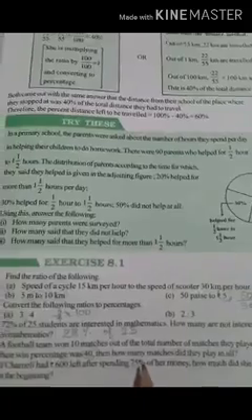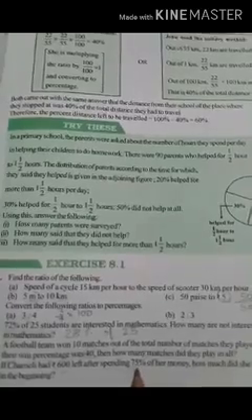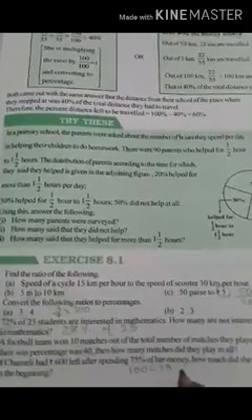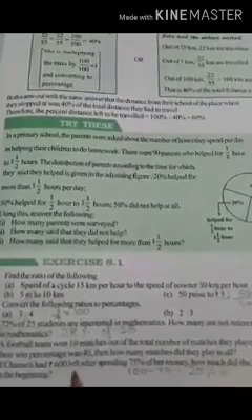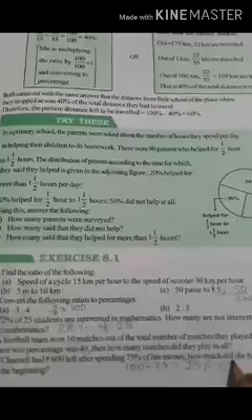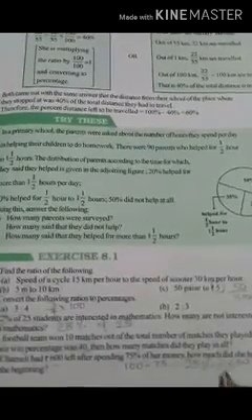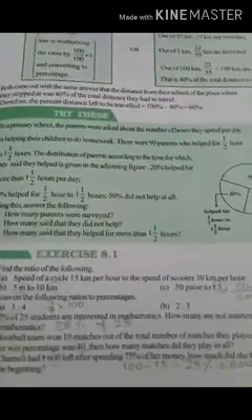So here the 75% is spent, and how much is left? 25%, because 100 minus 75 will give you 25. 100% is total, minus 75% is 25%, and this 25% is equal to the left amount. How much is left? 600. But 25% of which number, which amount? 25% of x, and that x is the total.